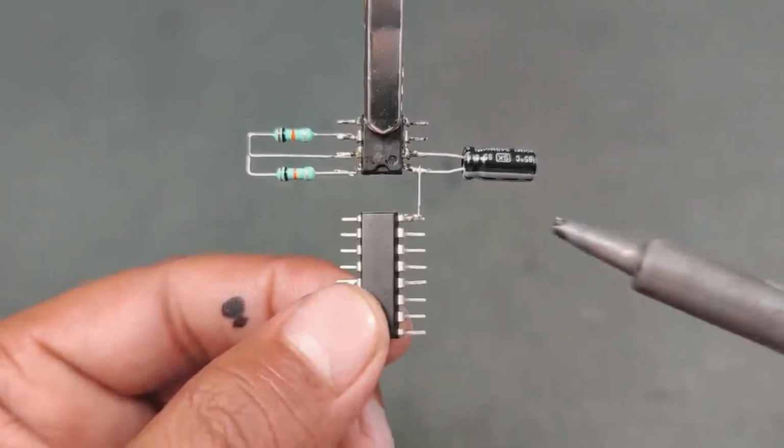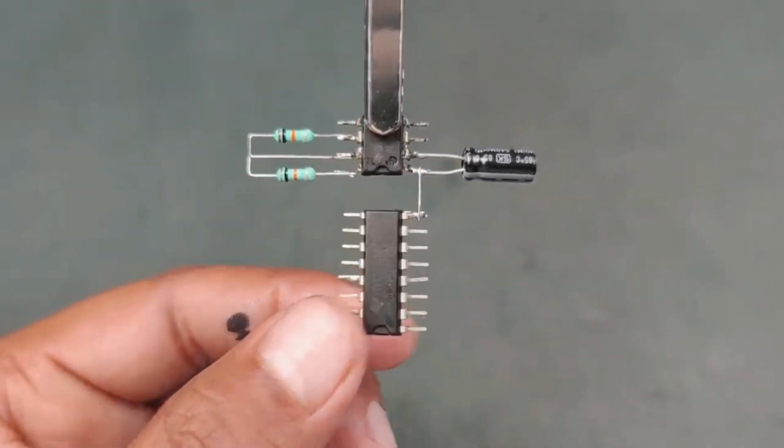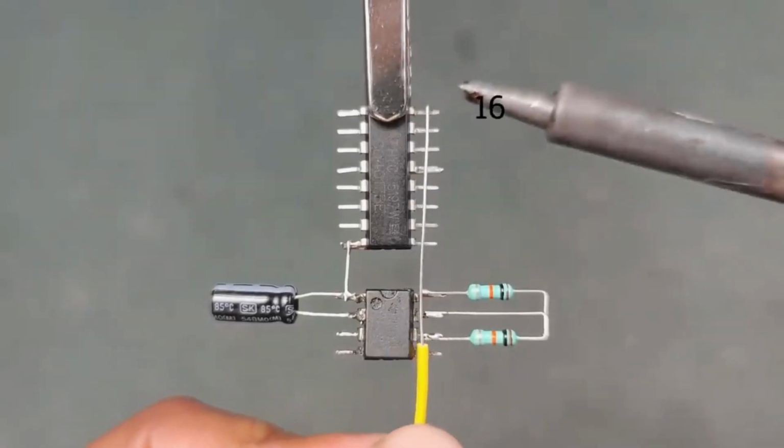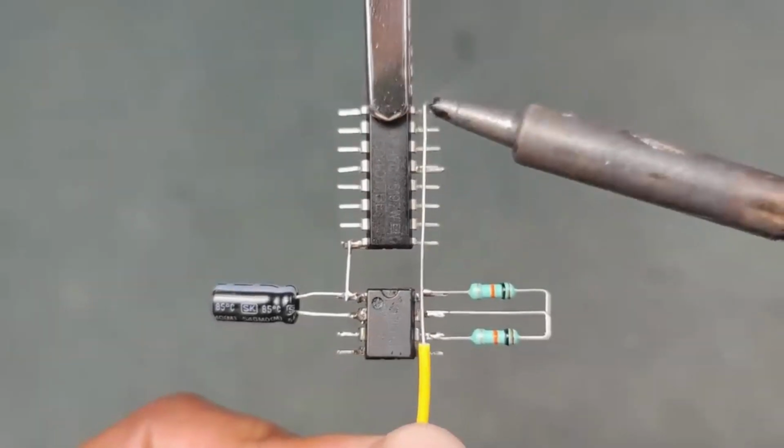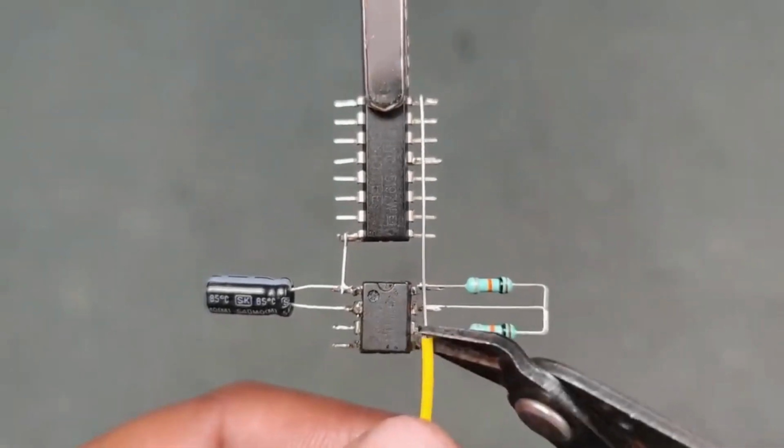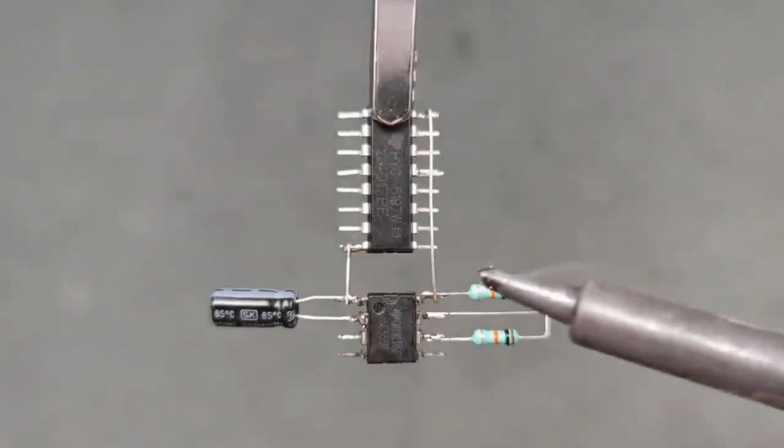Note that this circuit is designed to be used with a 12V DC power supply. If you want to use it with a different voltage, you need to adjust the values of resistors and capacitor accordingly.